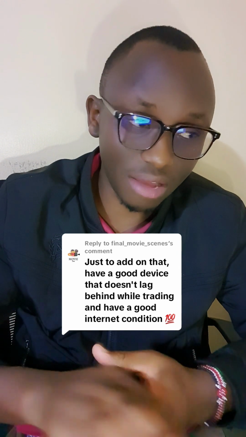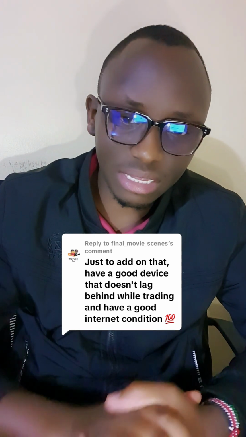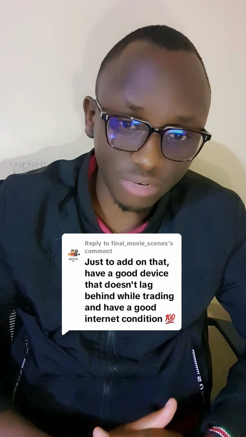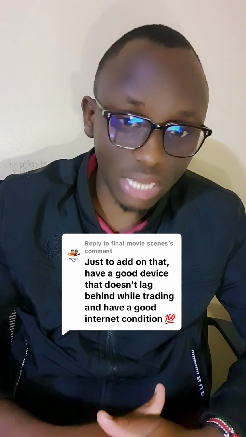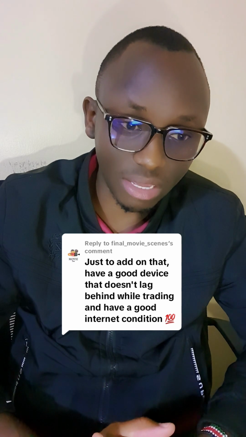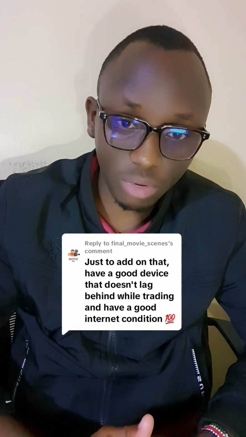Have a very stable internet connection, because if internet is a problem, my friend, the trade will mess you around. So you actually have to invest in internet and also invest in the devices. When you talk of devices, there's no specific device that you can't trade with, as long as it has a good refreshing rate, a good processor, and a good RAM. But if you ask me to recommend a device, I would recommend a Samsung. I find it performing way better when it comes to trading.